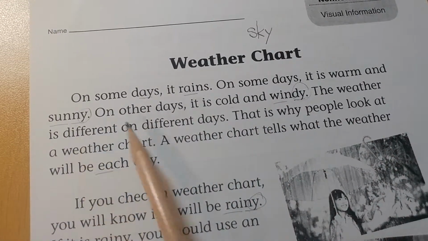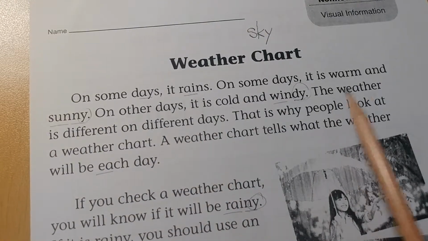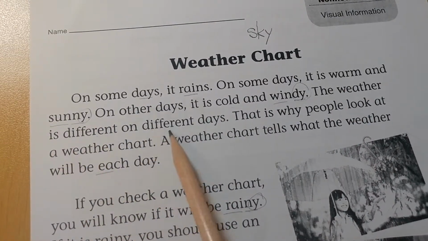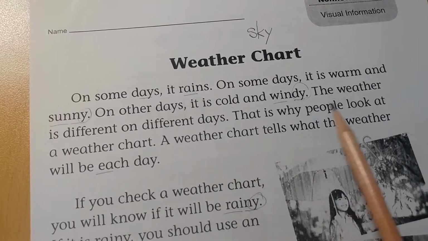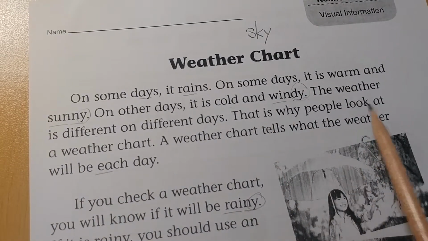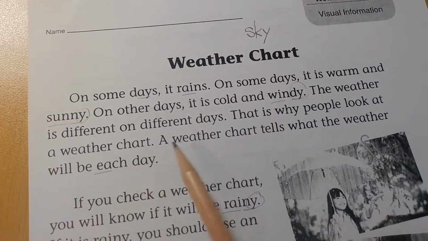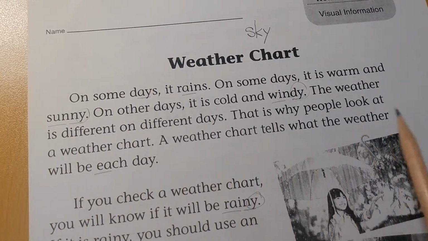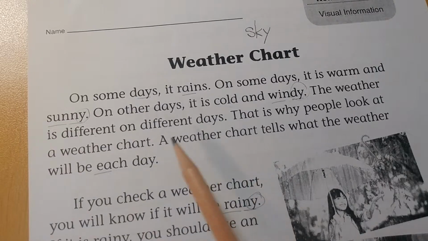The weather is different on different days. That is why people look at a weather chart. A weather chart tells what the weather will be each day.